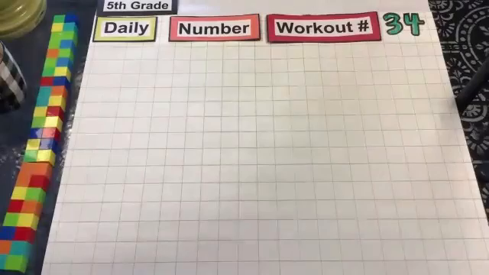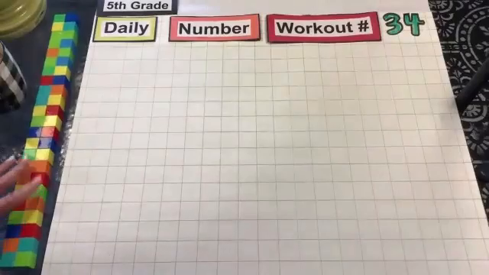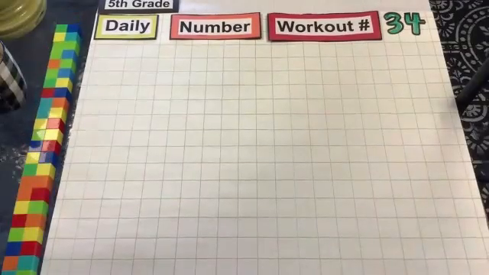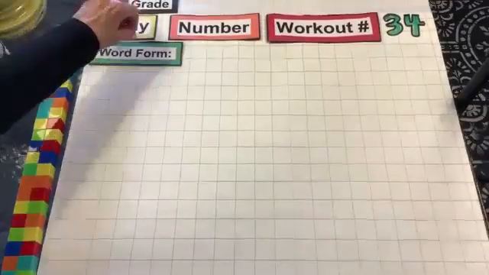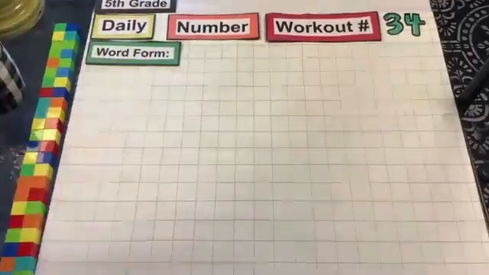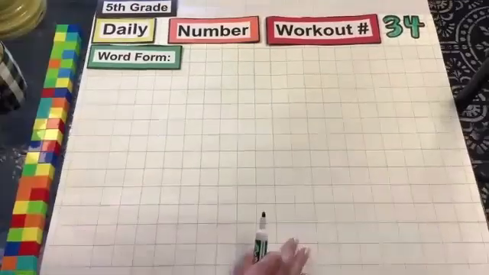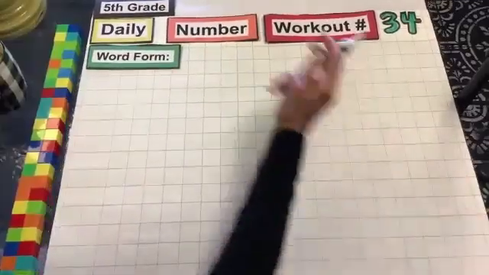Hello and welcome to the daily number workout. Today for fifth grade is the number 34. So let's get started with our word form. You should have come in and already done all the work, and you're just checking your work to see how you did. And hopefully everything's going to be great.